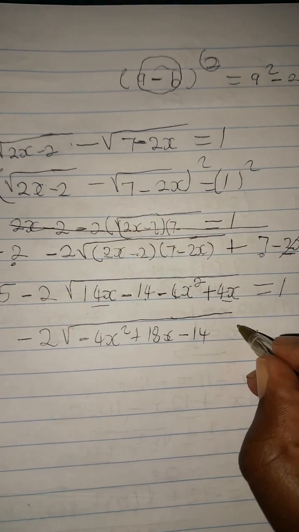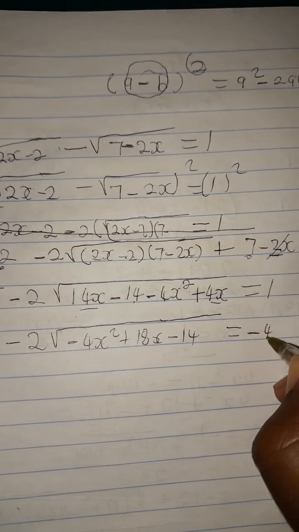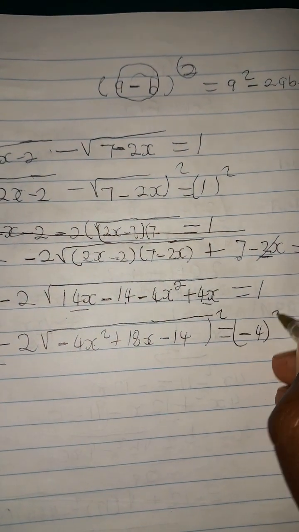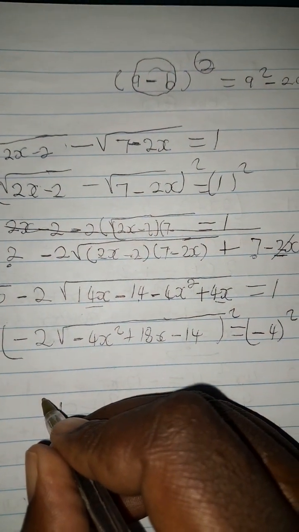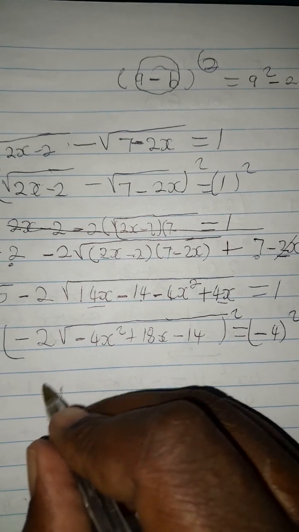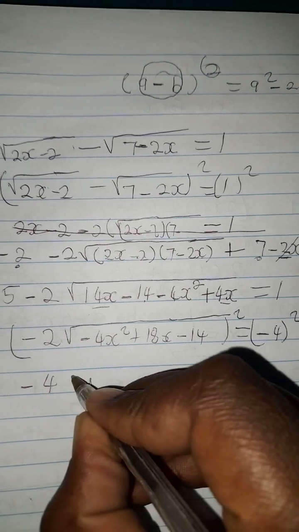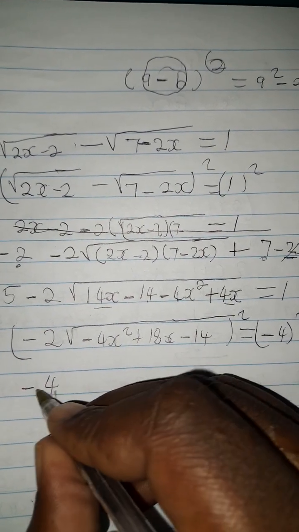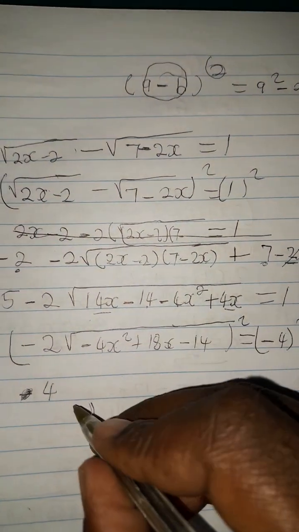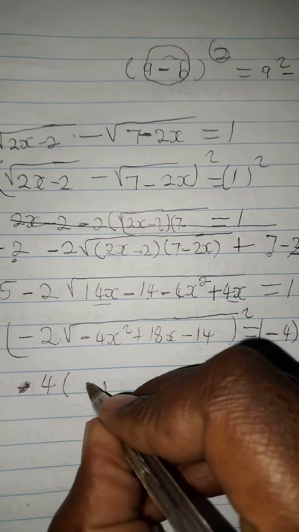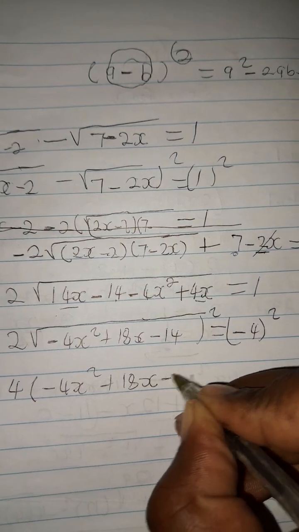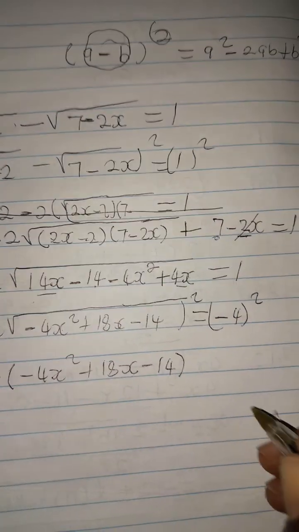When you transpose 5 to the other side, it becomes negative 4. So the best way will be to square. Let's square everything to get rid of the square root. When you square everything here, the 2 and the square root will cancel. Here we will be left with positive 4, because we are squaring a negative number. So we'll be left with negative 4x squared plus 18x minus 14, right?